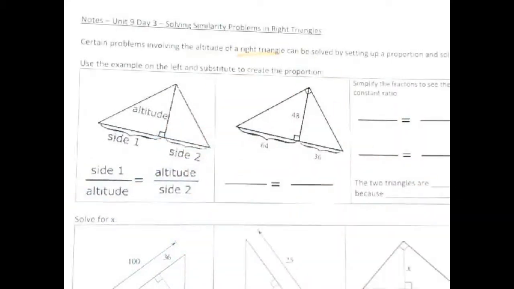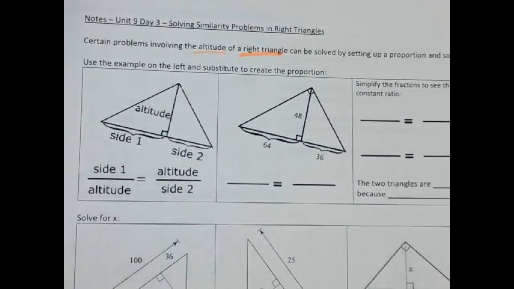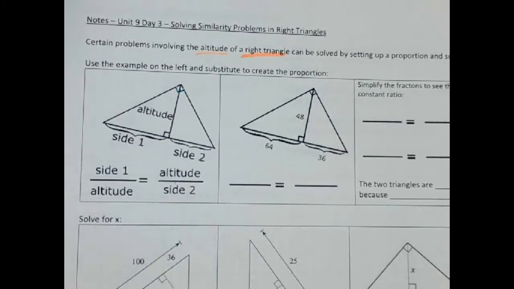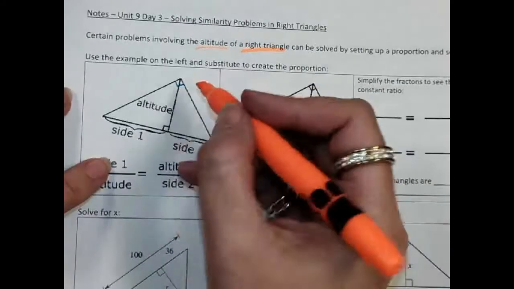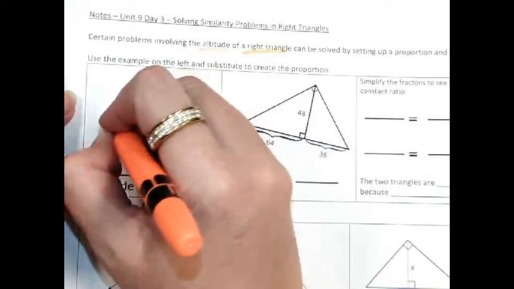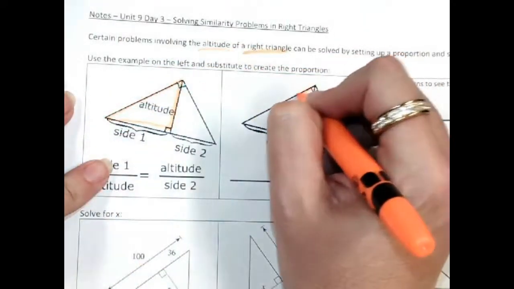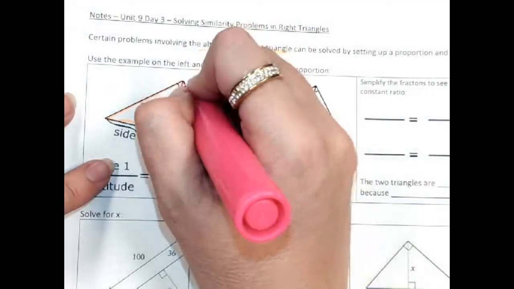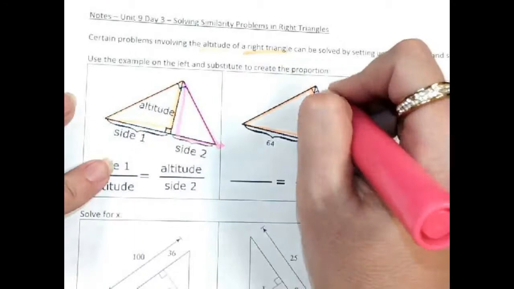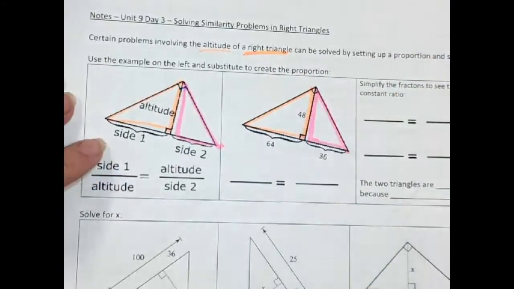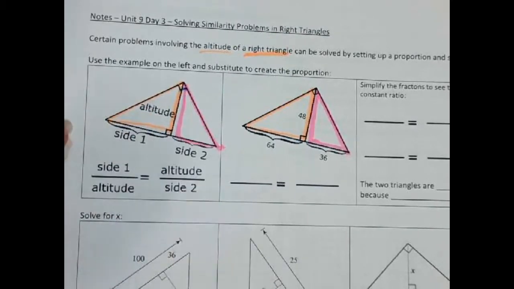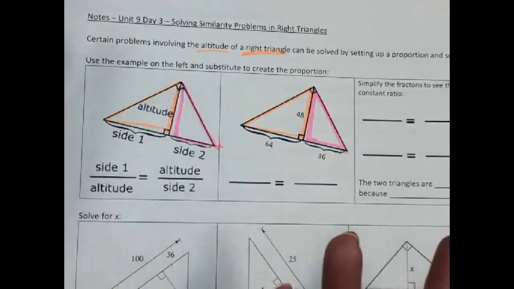So it has to start with a right triangle here, and it has to have a right angle here. So I really have created 3 triangles in here. I've got the big one, and then I'm going to highlight this orange one, which I'm going to highlight here too. And I have a pink one on this side, which I'm going to do here too. So remember, there's 3 triangles. There's the big one, the little one, this one, and that one. And then this is my altitude coming down, like we talked about 2 times ago.